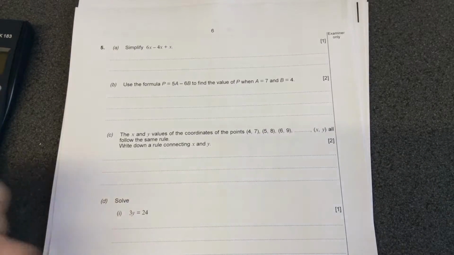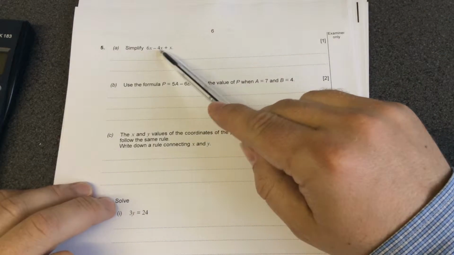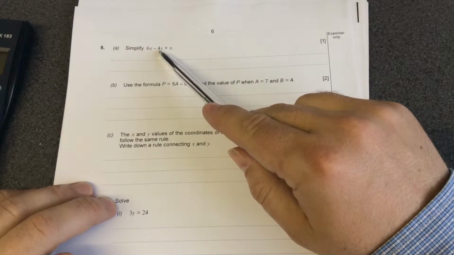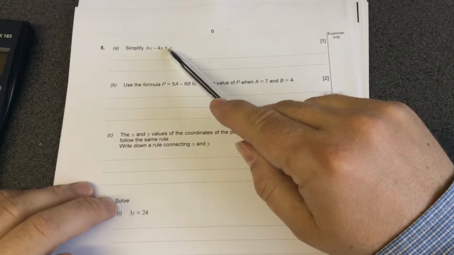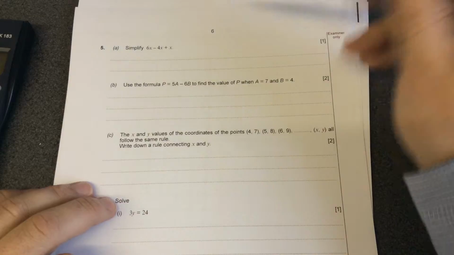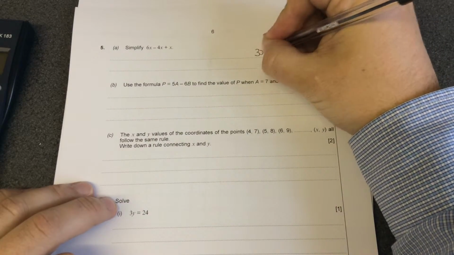November 2015, paper 1. When you simplify, you collect your x's together. So 6x take away 4x is 2x. And then that means add 1x. So 2x add 1x makes 3x.